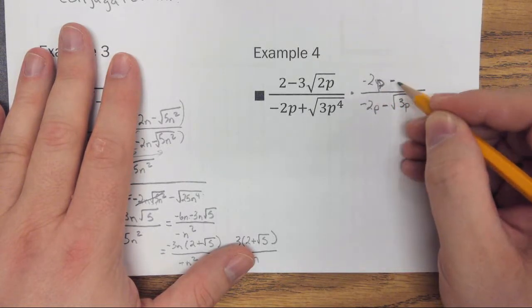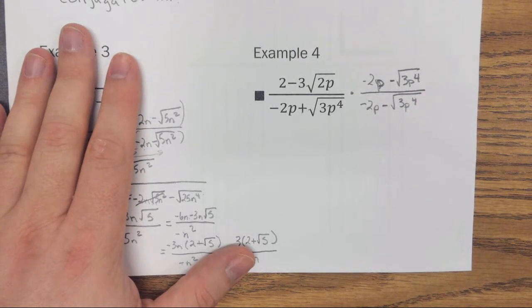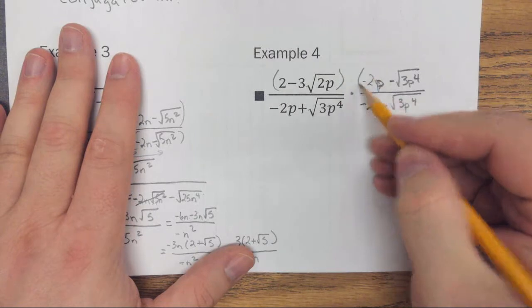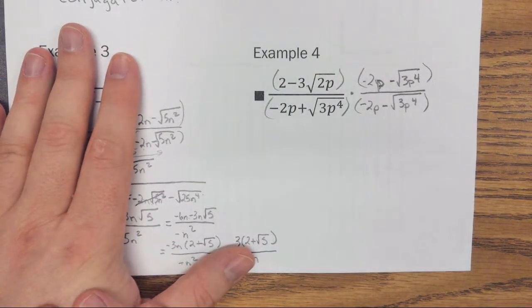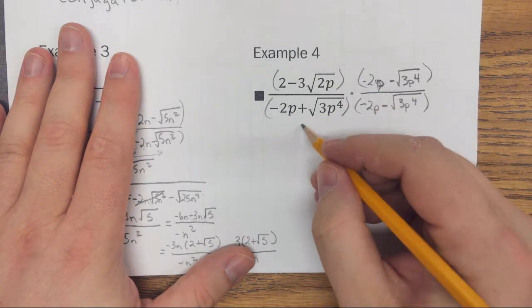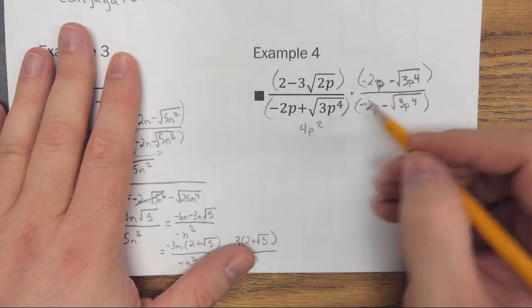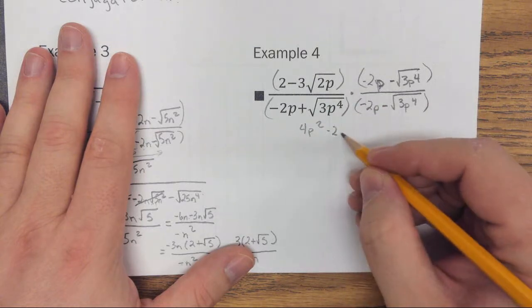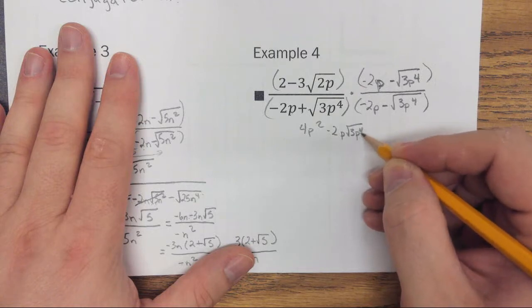It should be a p minus radical 3p to the fourth. Okay, these are both binomials, so I'm going to be doing a lot of binomial distribution here. This and this is 4p squared. This and this is negative 2p radical 3p to the fourth.